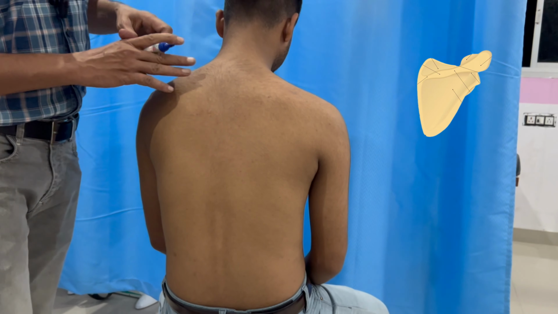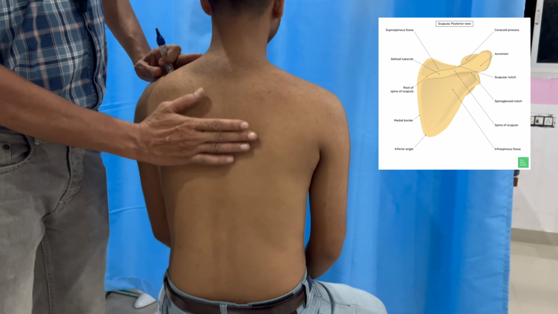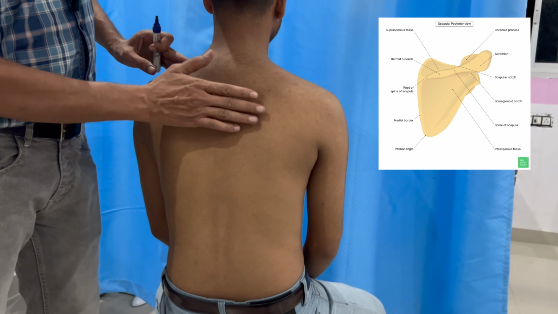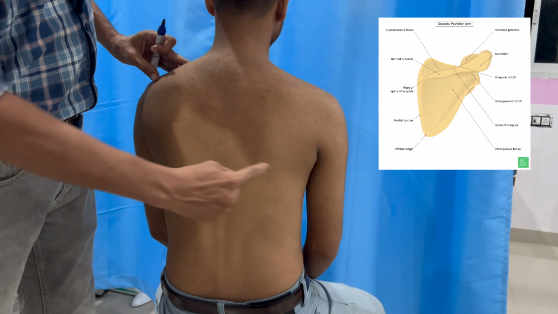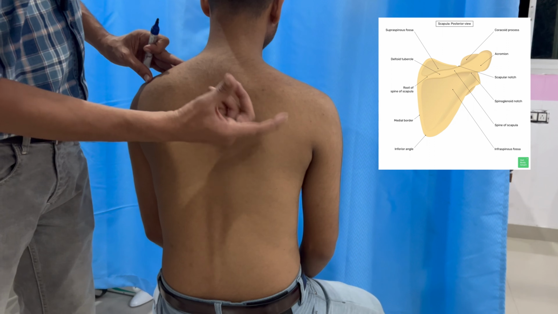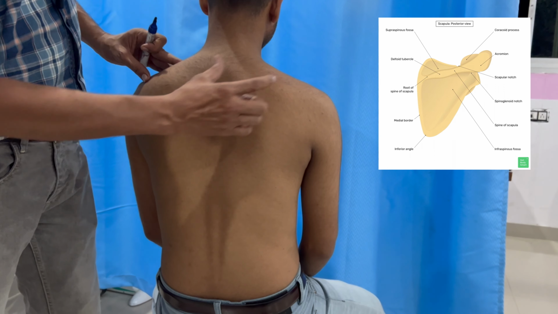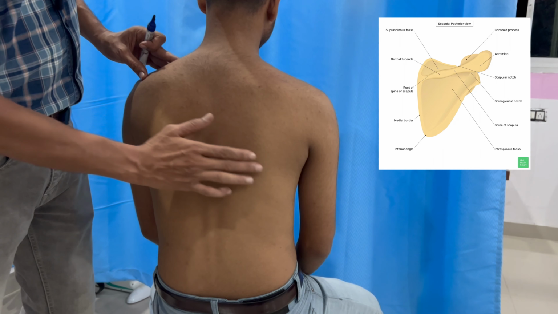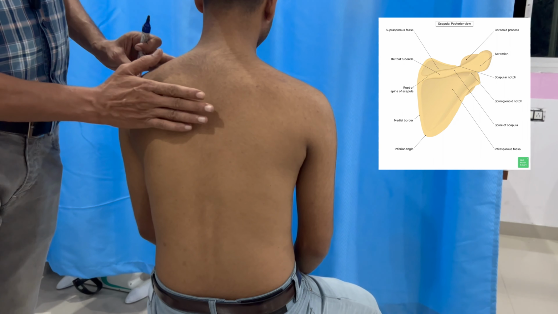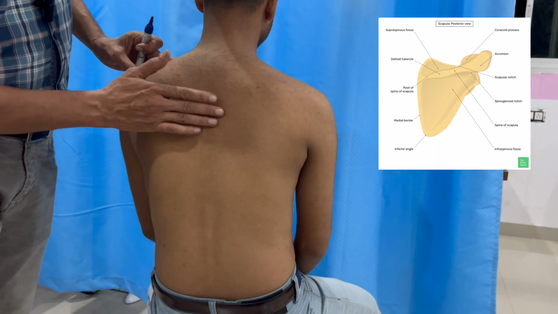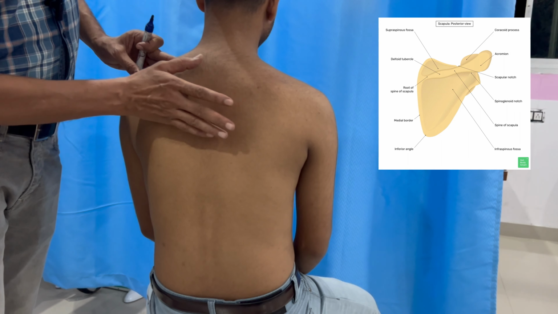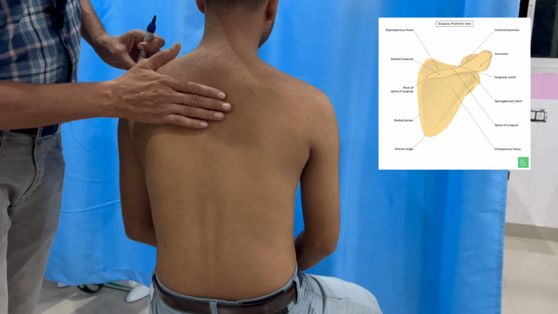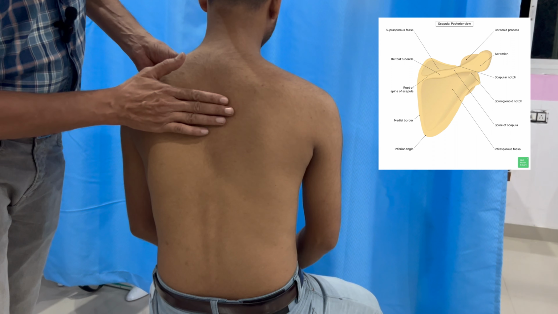So let's start first with the palpation of medial border. For palpating the medial border, this contour we can observe. We can get an idea about the location of the scapula. So this is the presumed anatomical location of scapula. First of all, you have to place your finger pad somewhere in the mid thoracic region. So I am just going to start from here.